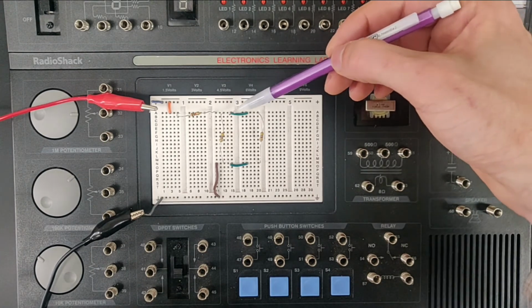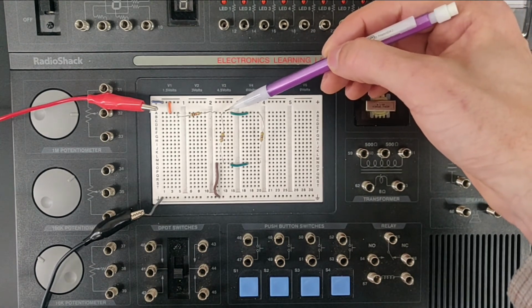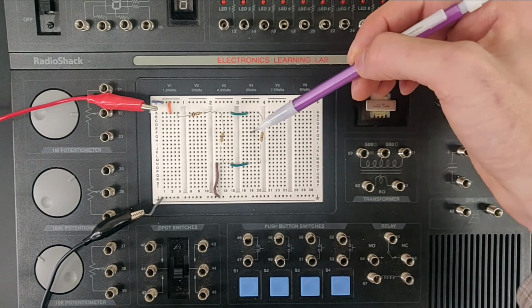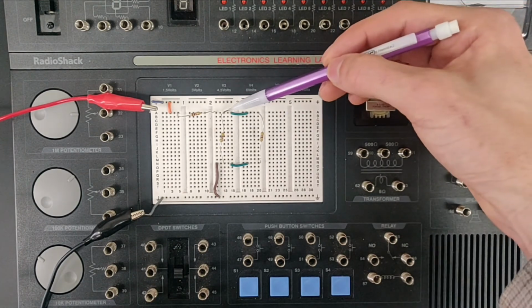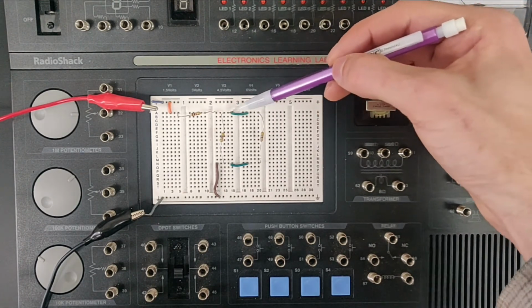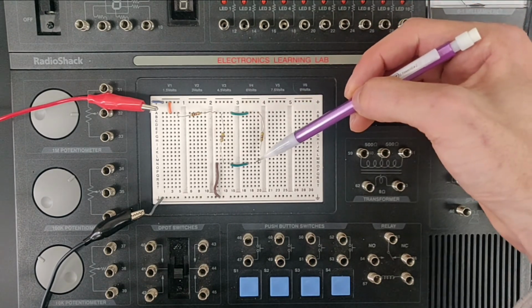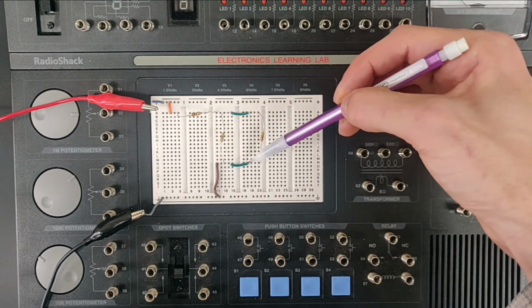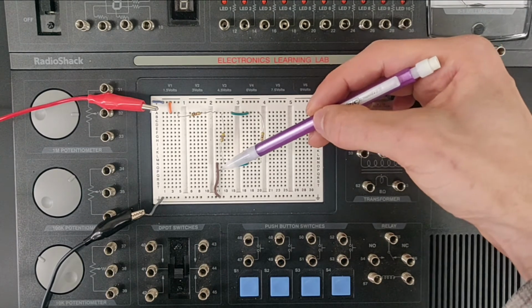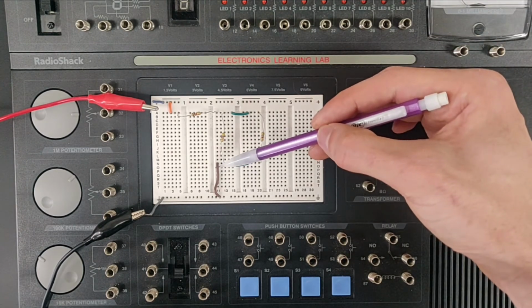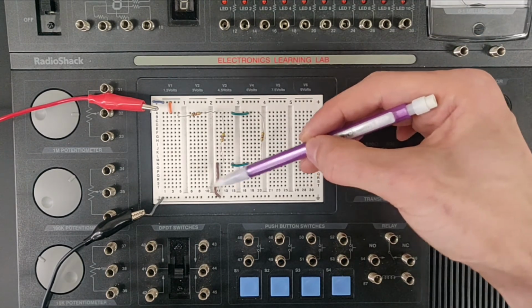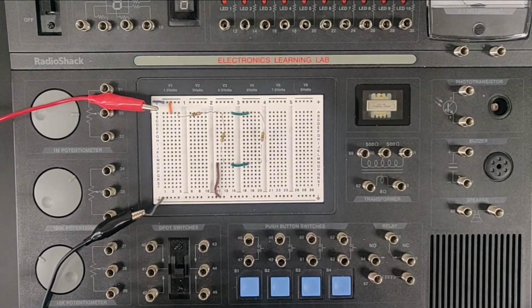Then we get to this junction where these two 470 resistors are in parallel, so current can either flow down this way or jump over to here and flow down this way. Eventually they reconnect, this is just a wire connecting them back together, and then this brings us to ground, and the circuit is completed.